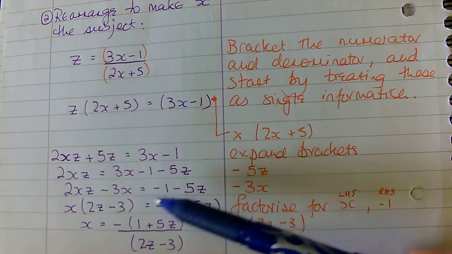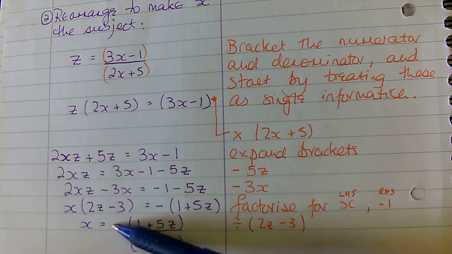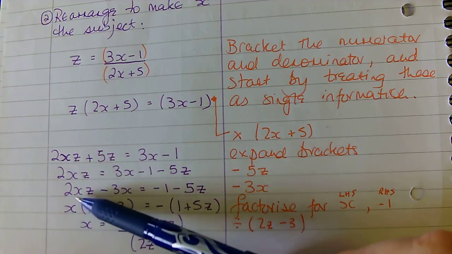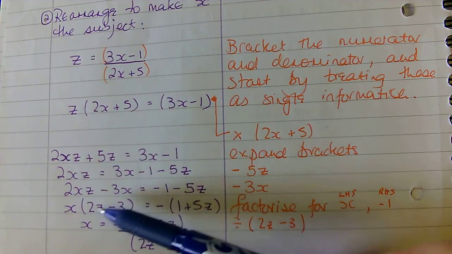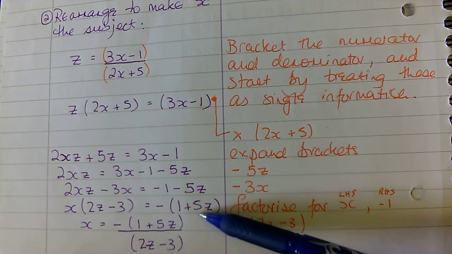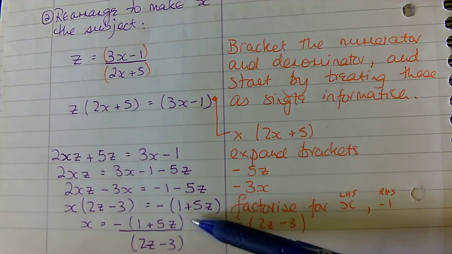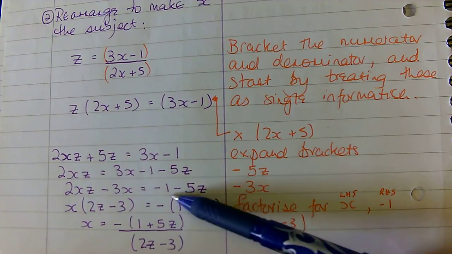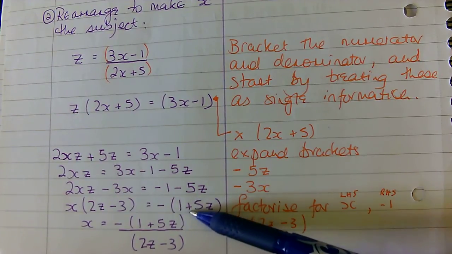Now what I've done next is to factorise, and I've factorised the left hand side by taking x outside a bracket because it's common to both, which leaves me with 2z minus 3. And here, something that you don't see too often, but it's just tidier, is I've factorised by minus 1. So I've taken a minus 1 outside, which leaves me with 1 plus 5z.